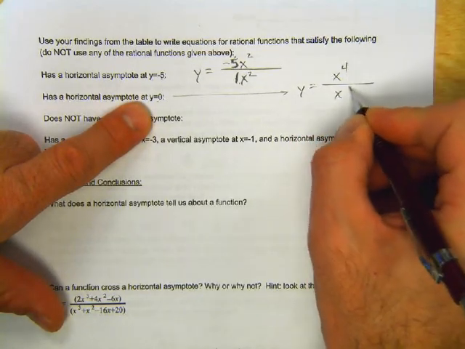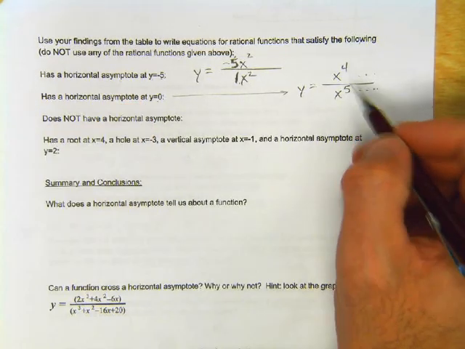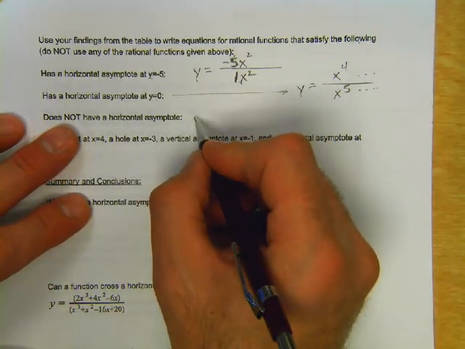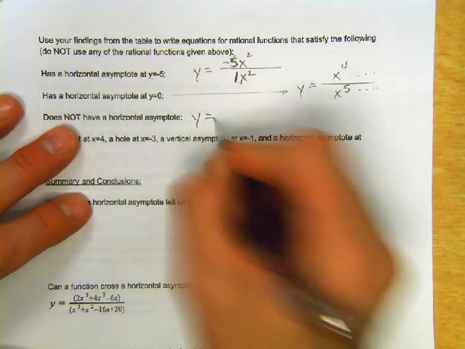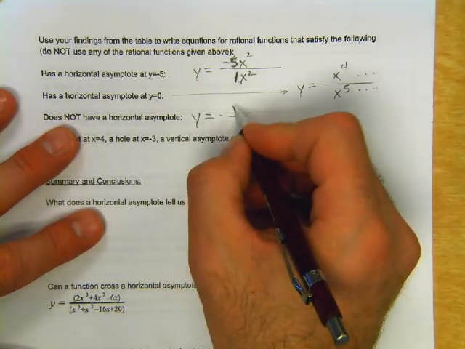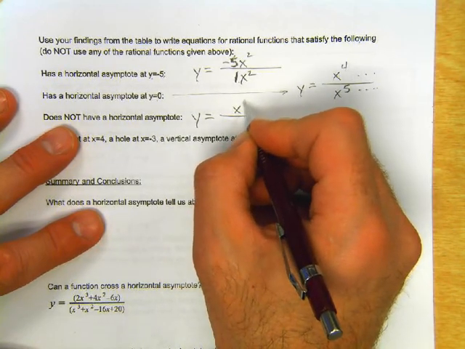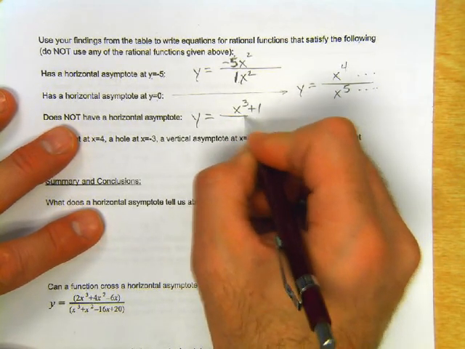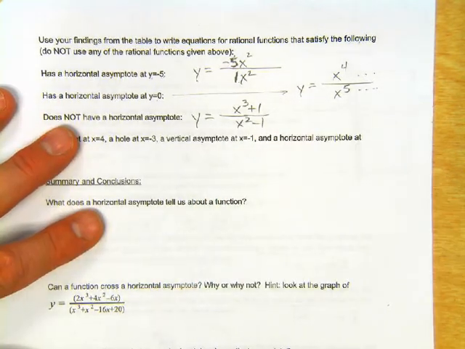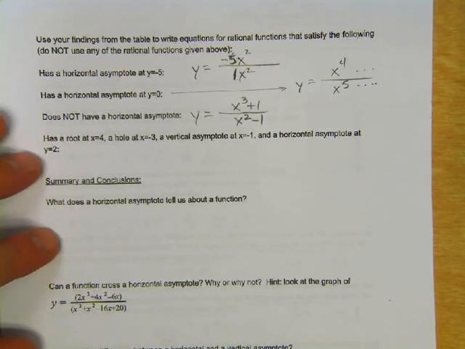So if we had x to the 4th and x to the 5th, and then whatever terms we wanted, we would get a horizontal asymptote at y equals 0. How about something that doesn't have a horizontal asymptote? Degree in the numerator would have to be higher, so we could do something like x cubed plus 1 divided by x squared minus 1. And that would give us a non-horizontal asymptote.